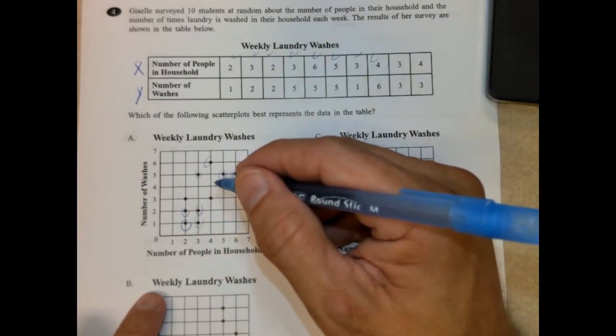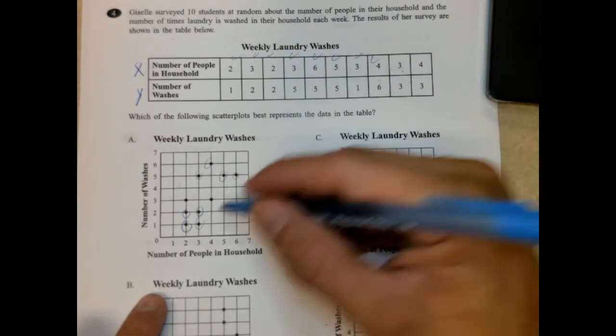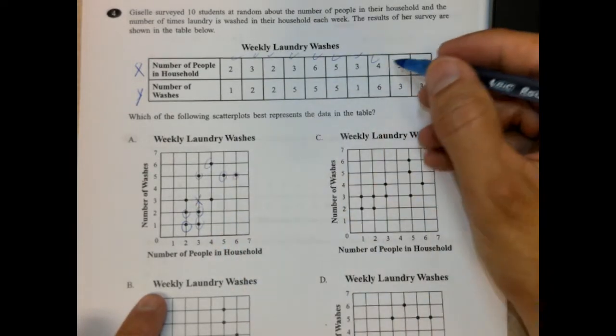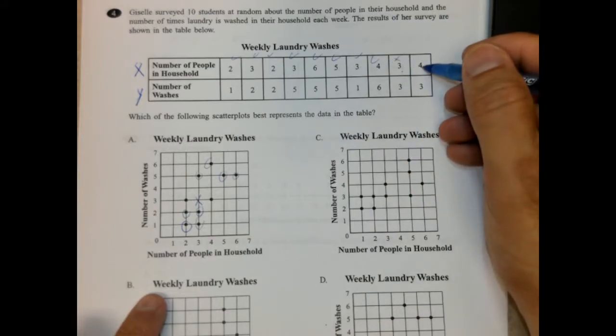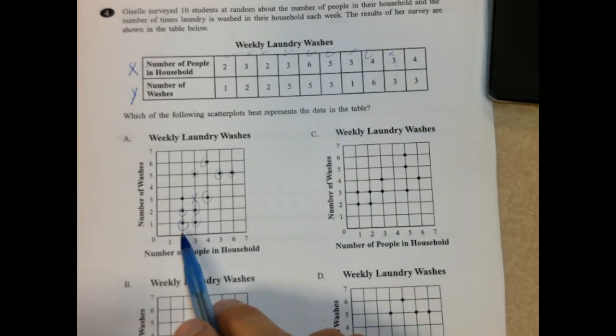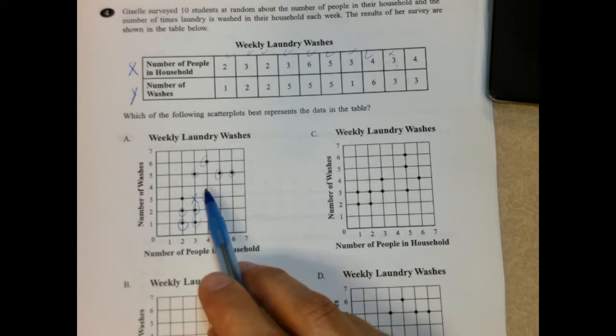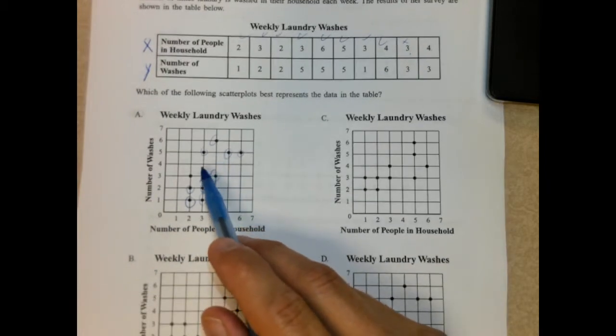I think we lucked out here. No, we didn't. Oh, look, 3, 3 is missing. And then 4, 3. So this one was looking really good, but it's missing this one point. So I'm pretty sure A is going to be out.